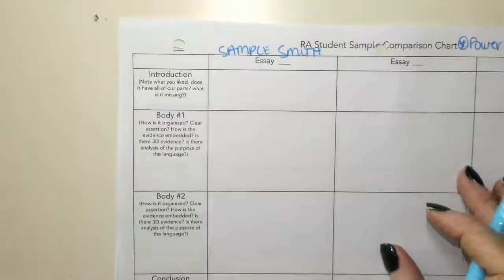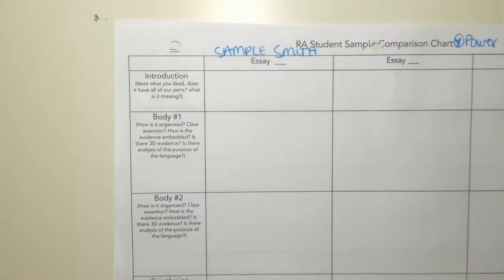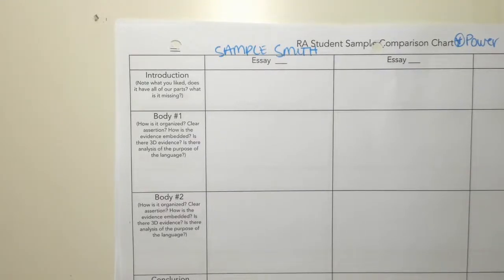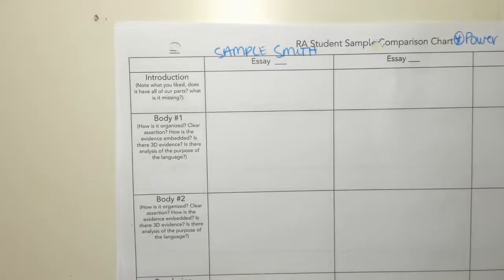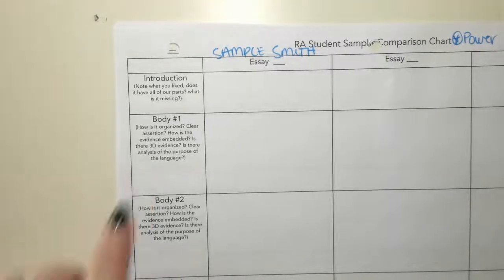So the things that we're going to look at, first we're going to look at the introduction, which we haven't talked about at all because that's the least of my worries for y'all right now. When we do our first timed writing, I'll tell you how we're going to move through and what to expect. But when we're looking at introductions now, I want you to see what kids are doing in introductions that you can easily do, all right? Then we're going to look at the body paragraphs, and how they are organized. Is there a clear claim? I need to change assertion to claim. And then do they have 3D evidence? Is it embedded well? Do they analyze the language? So all those things we're going to work through, and I just want to show you what my scoring looks like on a live paper. All right.